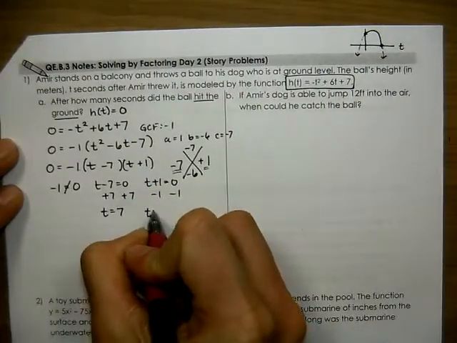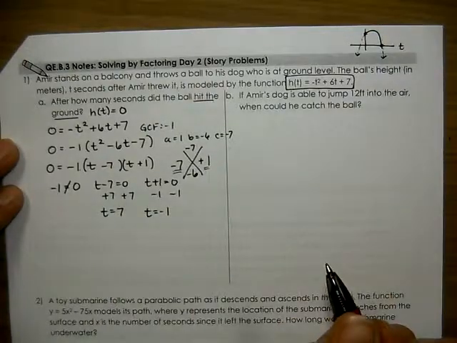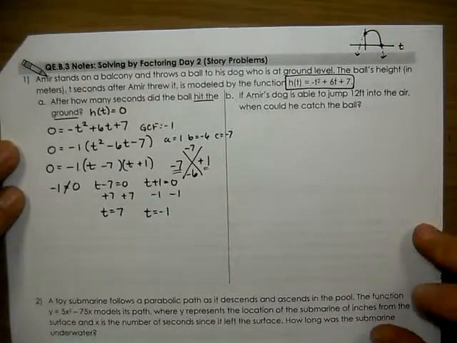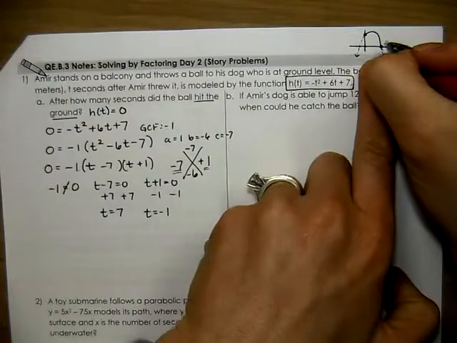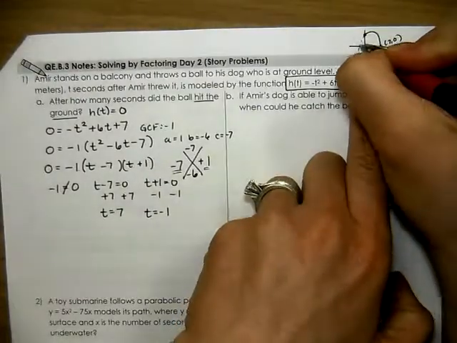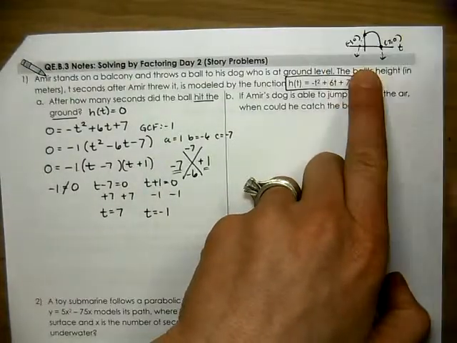If I solve this equation, I get t is equal to -1. So let's think about what that means graphically. Go back up here. This would be my x-intercept of (7, 0). This over here is my x-intercept of (-1, 0).